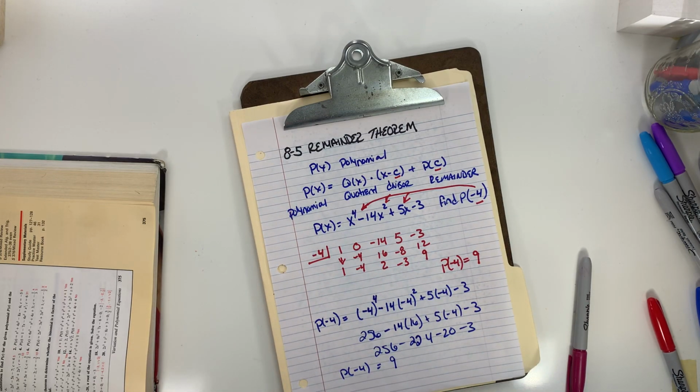Let's see here now. I had a piece of paper here. Let's see if I can find it. There it is.